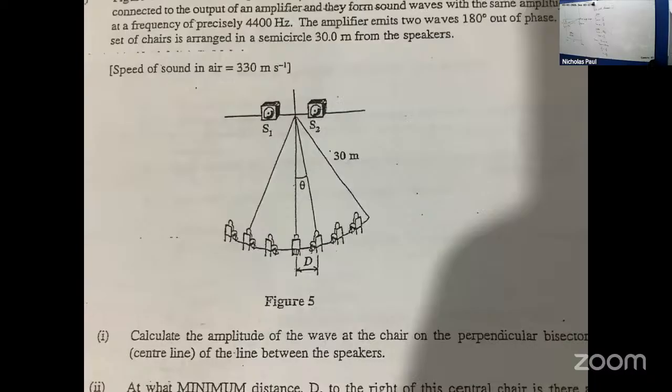And then the amplifier emits two waves 180 out of phase. What does that mean now? 180 out of phase, what do we get here in the middle? Nothing. So in the middle you're going to get a minimum. Next to that, you will get a maximum, and next to that, you will get soft again, right? And the semicircle has a radius of 30 meters. Well, what does that 30 meters represent?